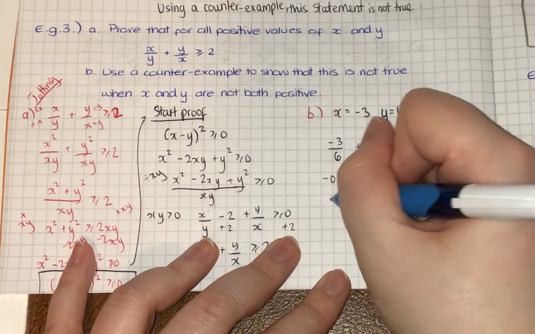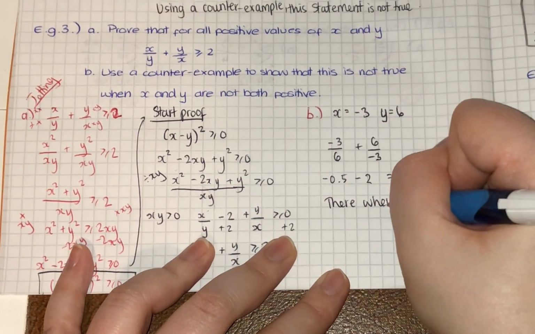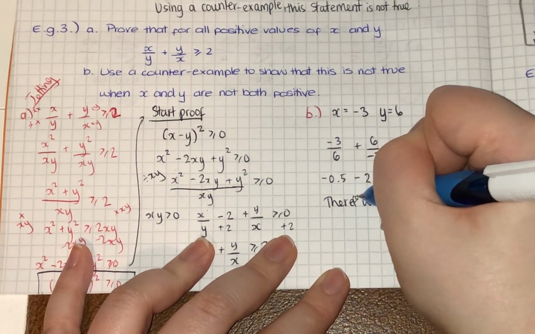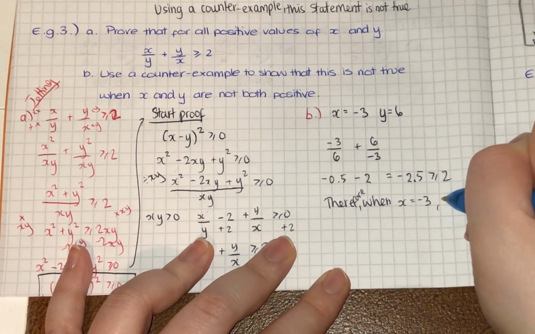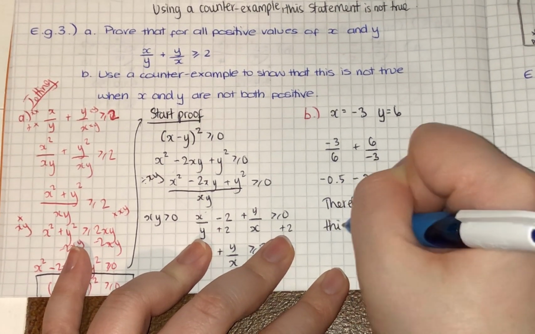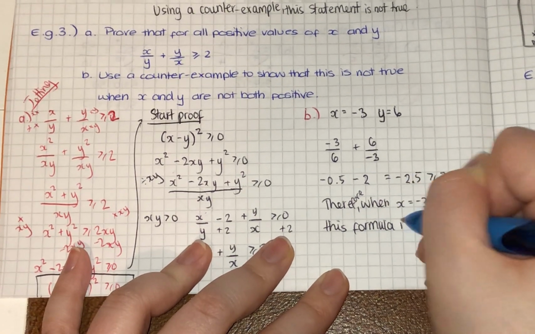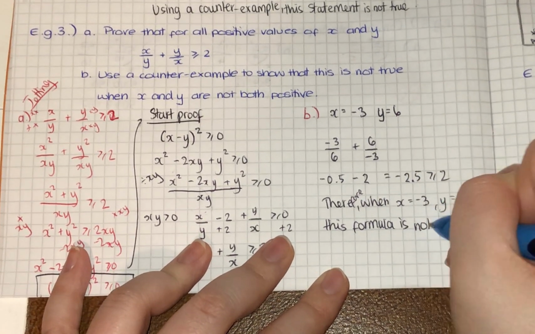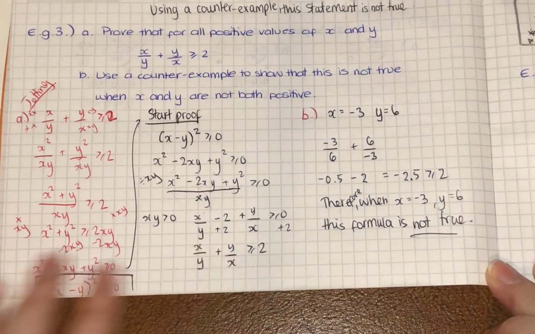Okay, so therefore, oh, I've not written "therefore". When x is -3 and y is 6, this formula is not true. Okay, so just a little statement afterwards.